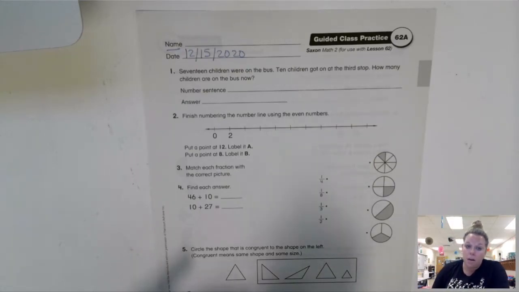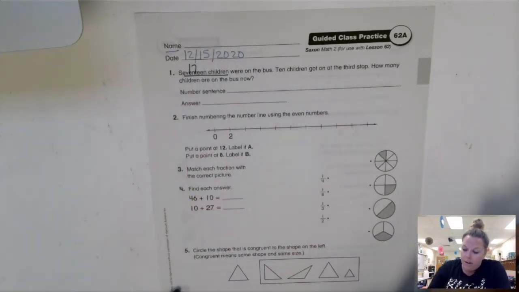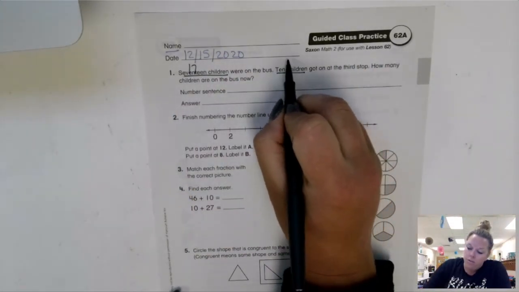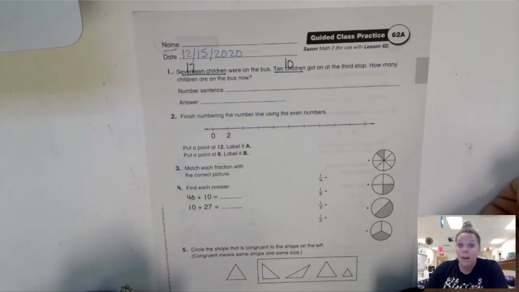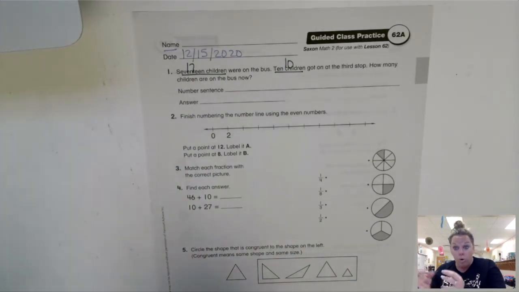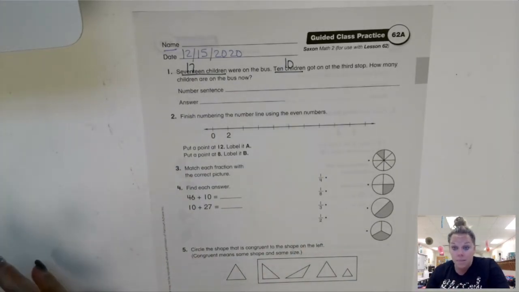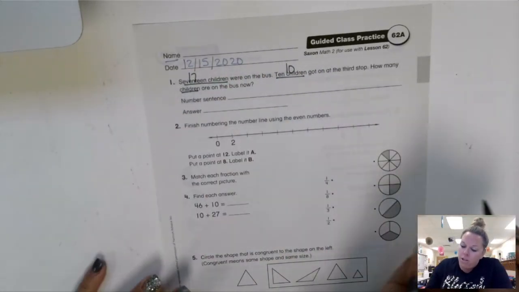Well, how many started on the bus? 17 children started on there. Now 10 children got on at a different stop. None got off that we know about. We just know 10 more got on. So we want to know how many total kids are on the bus. Is this some more or some went away? Some more, right. So we need to add, don't we? Our label is children. It says how many children are on the bus now.